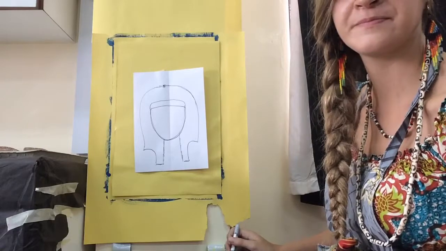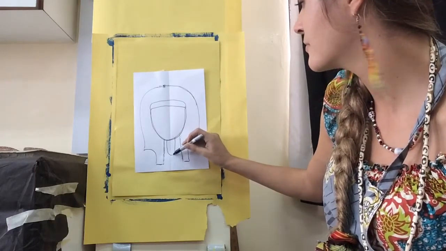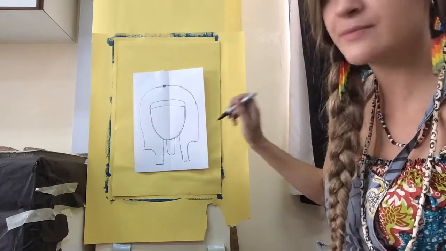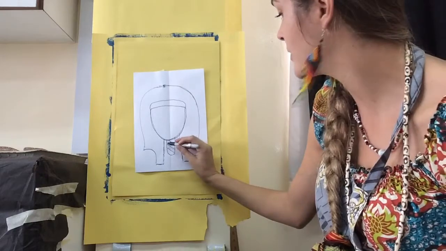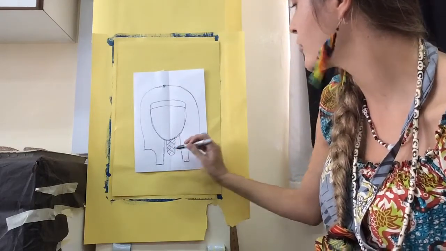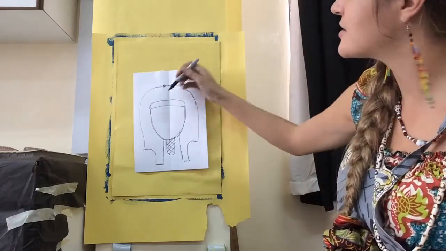Like that. They sometimes have this little beard-like thing right down here, underneath their chin. Put some diagonal lines across it, and then I'm going to put some more diagonal lines going back the other way. There we go. Okay. Now I'm going to decorate the headdress.